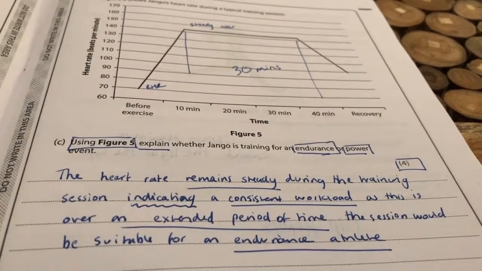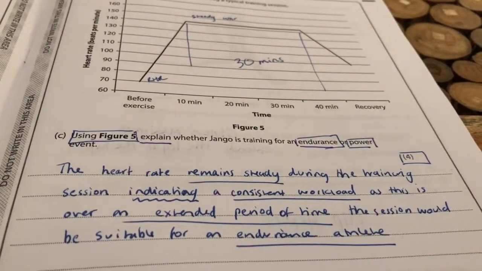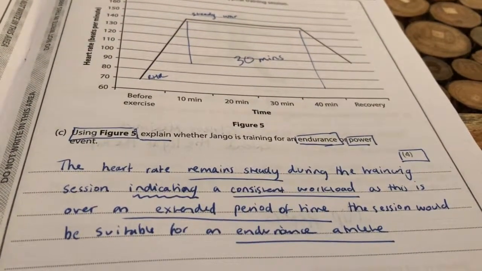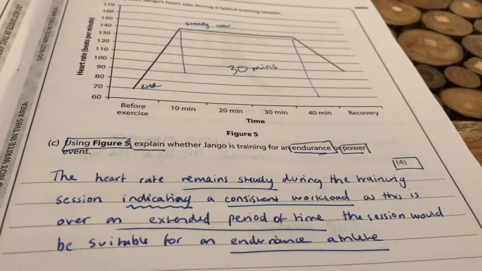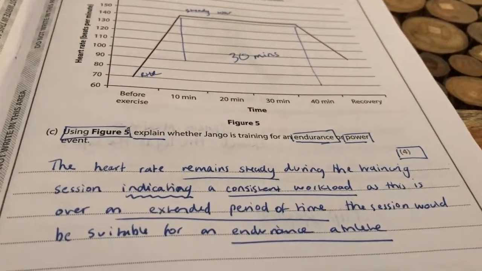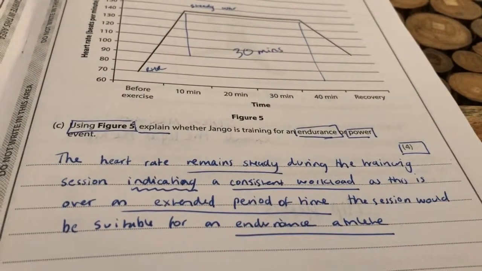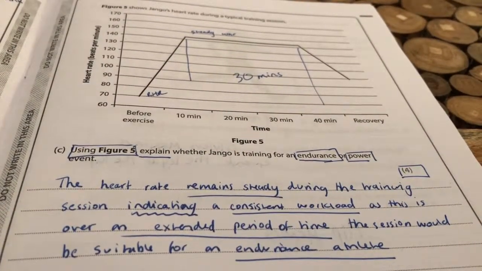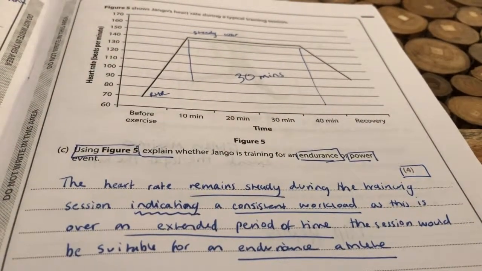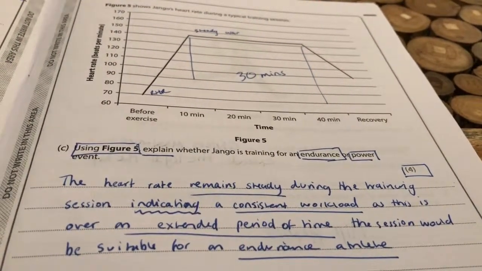So it's remained steady during the training session, indicating, which is my connective, a consistent workload. So it's indicating whatever he's doing, he's doing it without change. He's not jumping, he's merely doing his activity consistently. As this is over an extended period of time. Now I could be really specific and put over an extended period of time, for him being 30 minutes.